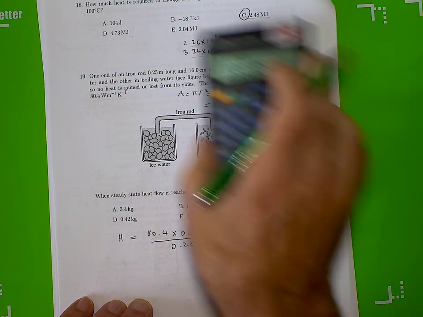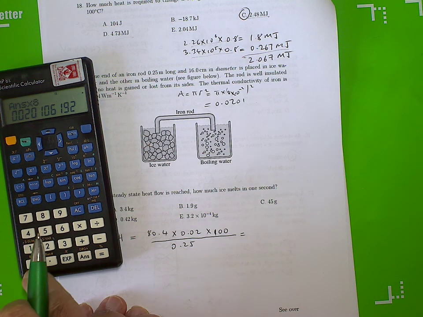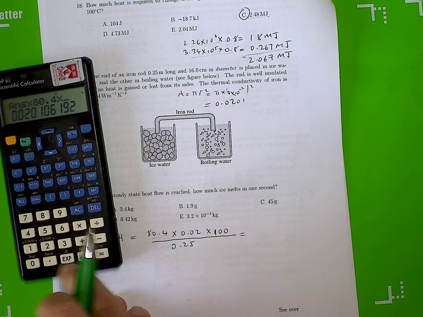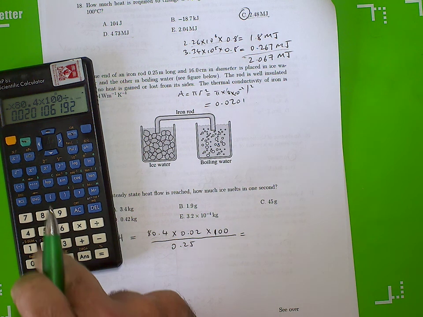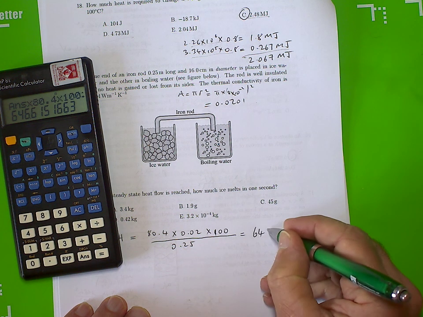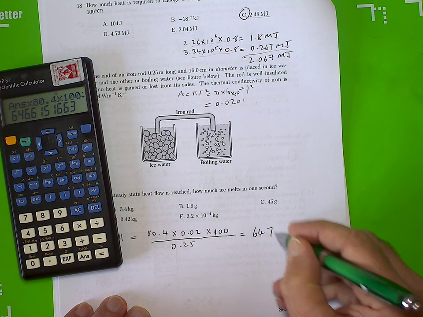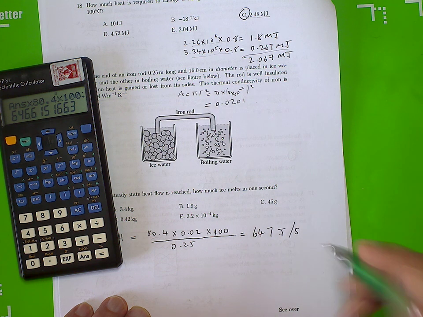Okay, so let's just do that calculation. Times that by 80.4 times 100 and divide by 0.25, and we're going to get 647 roughly joules per second.